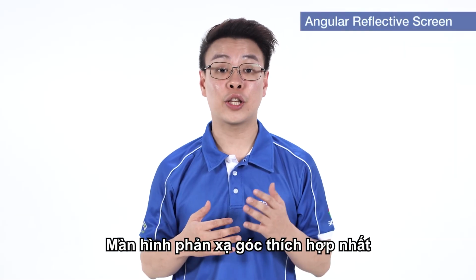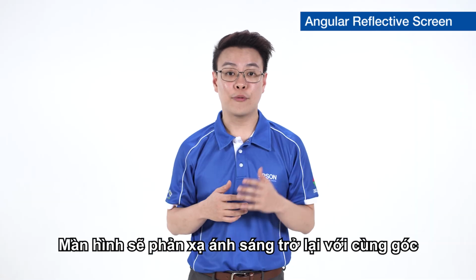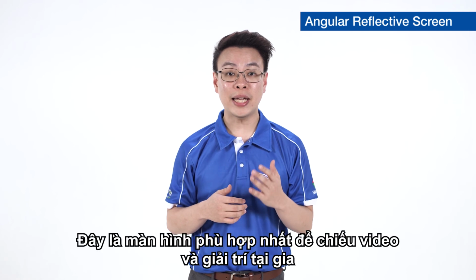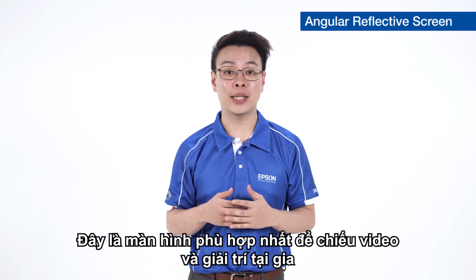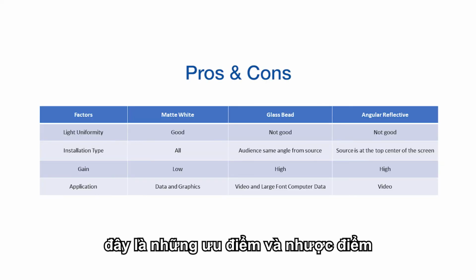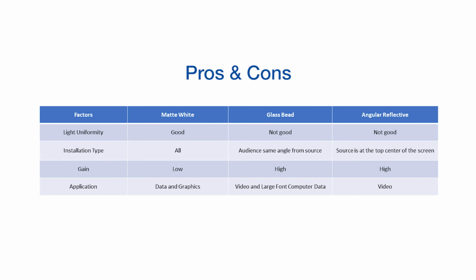Using an angular reflective screen is best if your source is mounted at the top center of the screen. They reflect light back at the same angle as it strikes the screen, making it best for video and home entertainment due to its high screen gain. In summary, these are the pros and cons of the front projection screens that I've just mentioned.